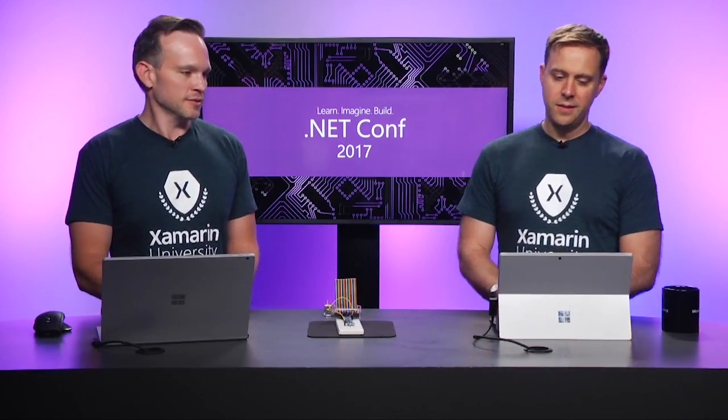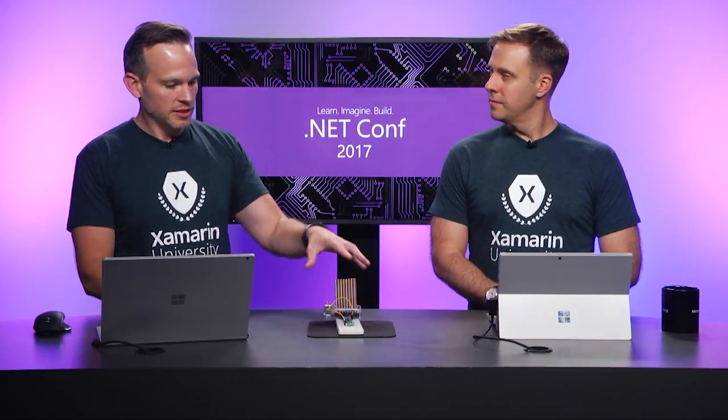And the other message is Xamarin's more than just phones, right? It's more than just mobile. It is your rich client tool of choice. Yeah, it's a rich client. So whether it's an IoT type device, whether it is a mobile device, whether it's a desktop, it's there.